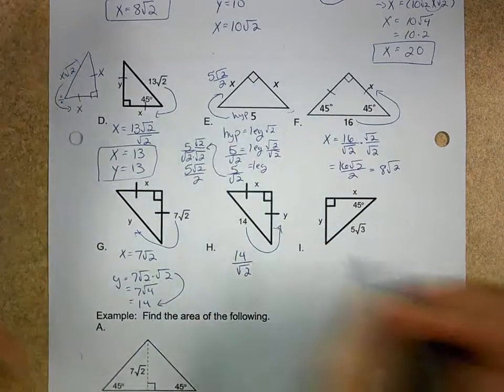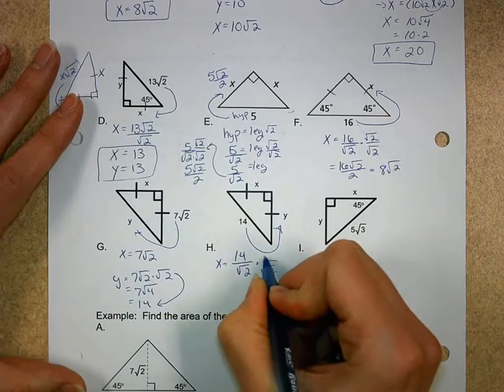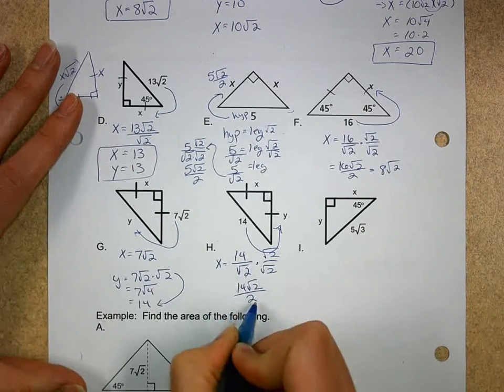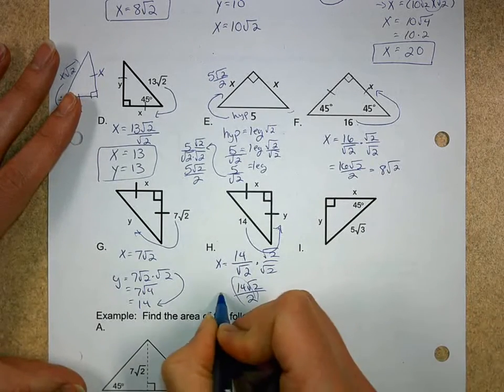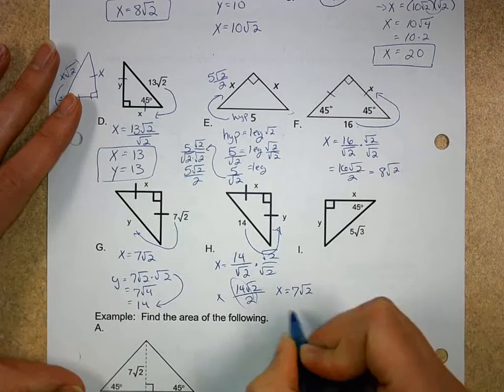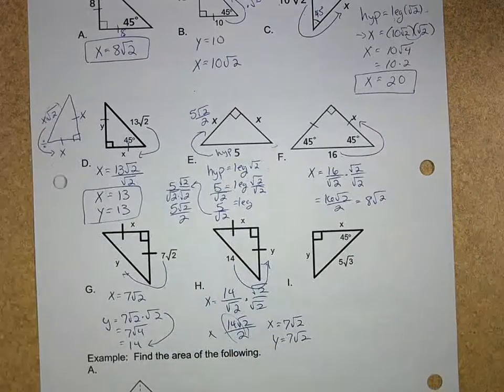Oh, look. I have to rationalize it. So we do our good old rationalizing. We get 14 root 2 over 2. Well, I still have to make sure I completely simplify. So x is just going to be 7 root 2. Well, if x is 7 root 2, what's y? 7 root 2. They're exactly the same because the legs of the isosceles triangle are the same. Are you guys starting to see the patterns here? And yes, I know those match. Casey made sure I knew that.